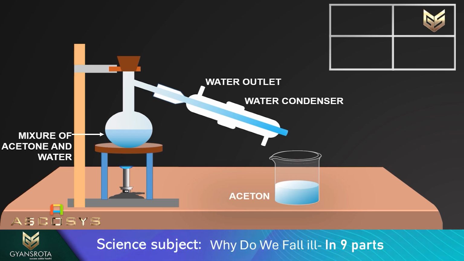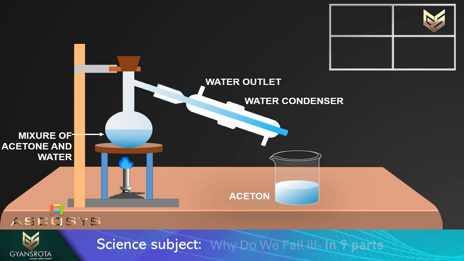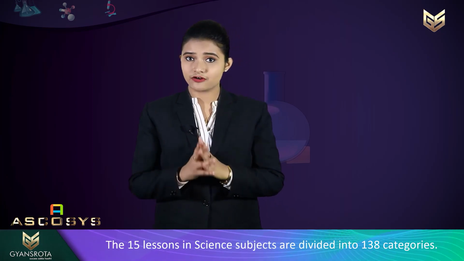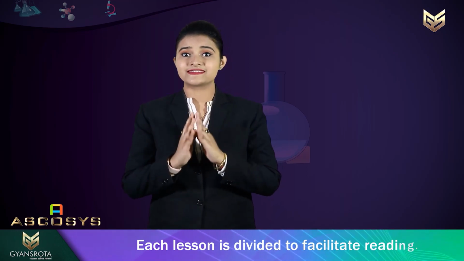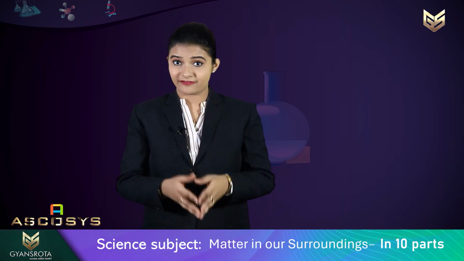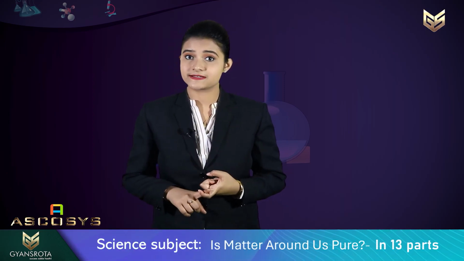So, the water did not evaporate because the water has not reached its boiling point by the time acetone has reached its own, as acetone has a lower boiling point than water. This is the principle by which we can separate two or more miscible liquids having different boiling points.